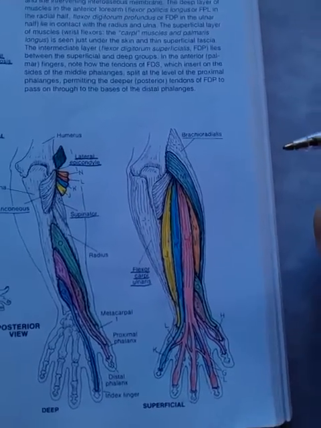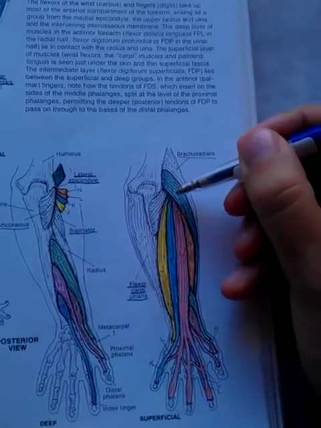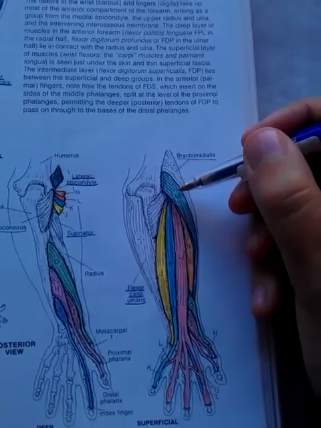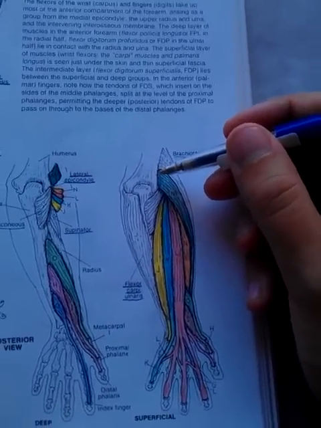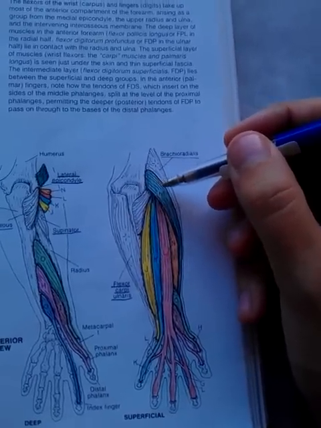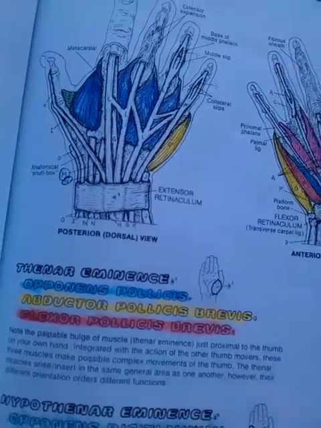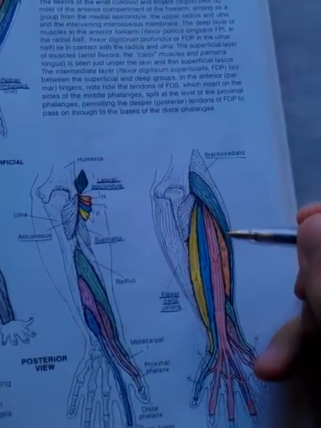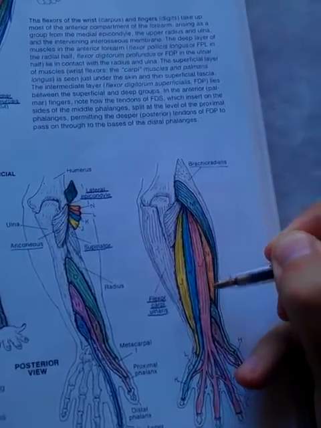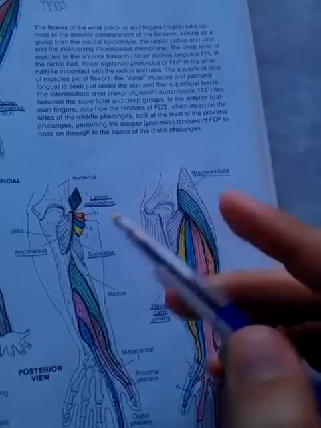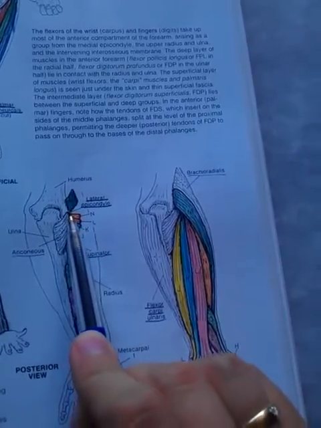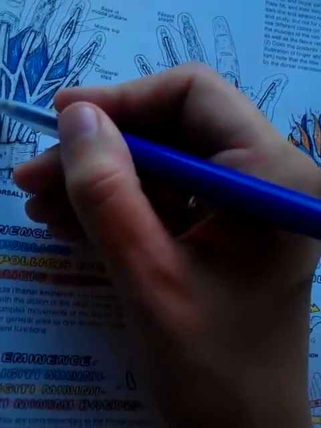Then you have extensor carpi radialis longus, which originates on the lateral supracondylar ridge and lateral epicondyle, and inserts into the base of second metacarpal bone, and the function is extension of wrist. Then you have extensor carpi radialis brevis, which originates on the lateral epicondyle and inserts on the base of the third metacarpal bone.